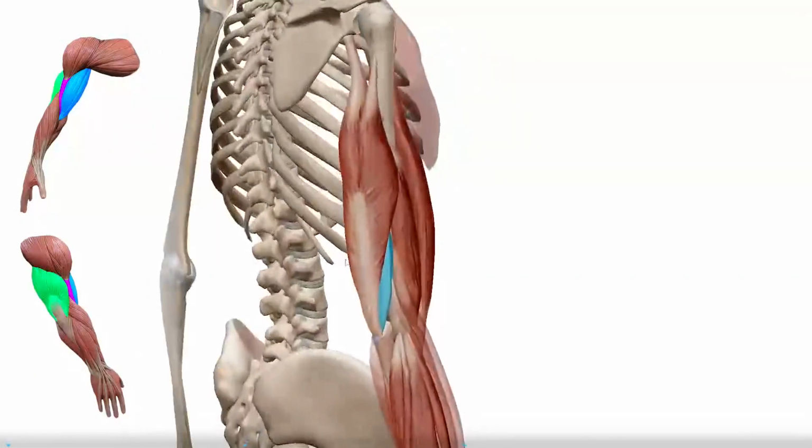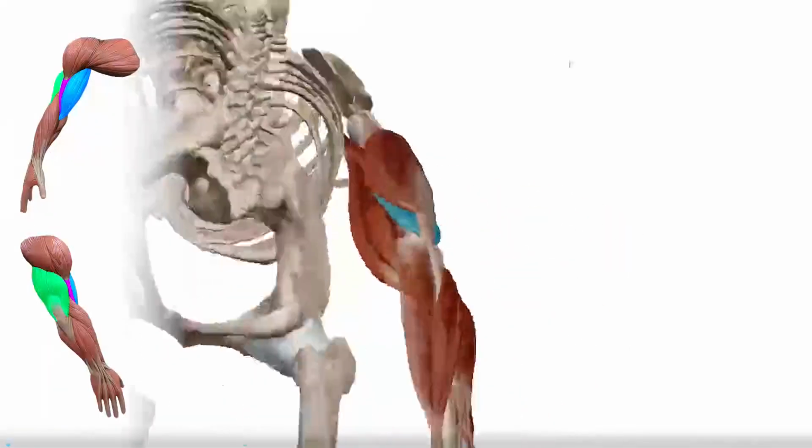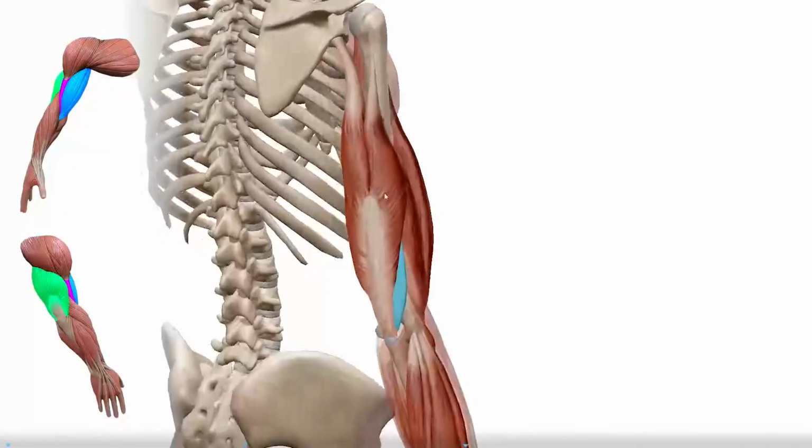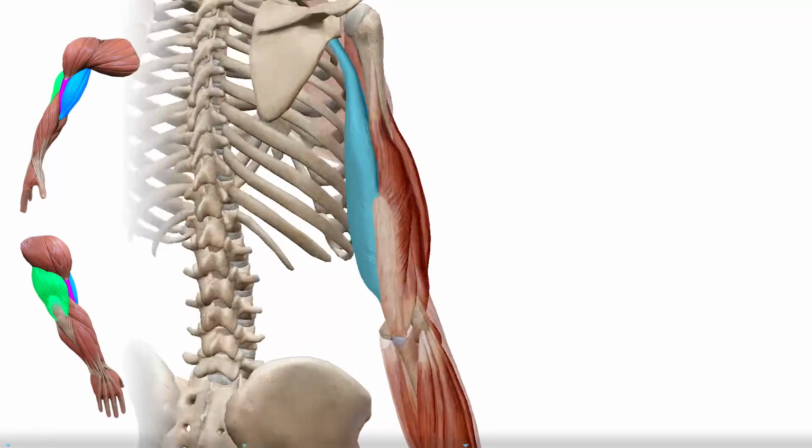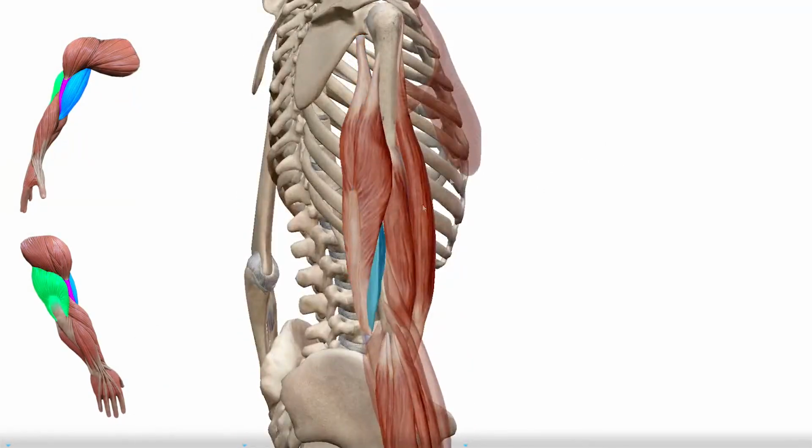But it's going to really give a lot of volume to the arm because it's actually a pretty big head. It's just hidden by the other ones. Then we have the smallest of the heads, which is this one here, the lateral head, and the long head on the inside. So let's start with the medial head.